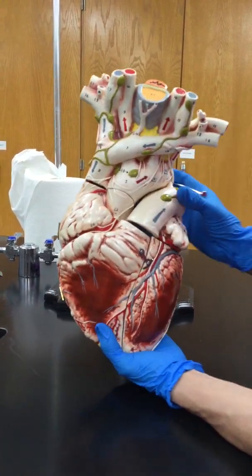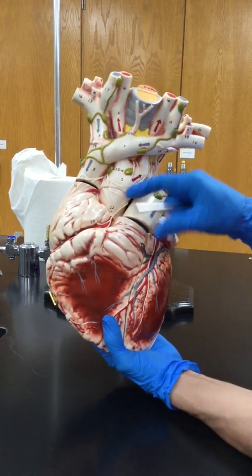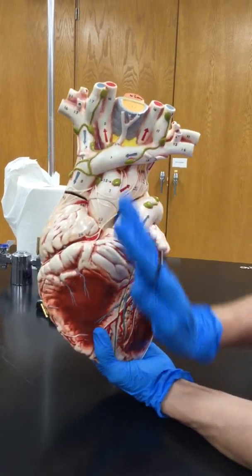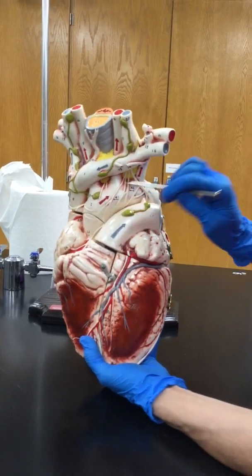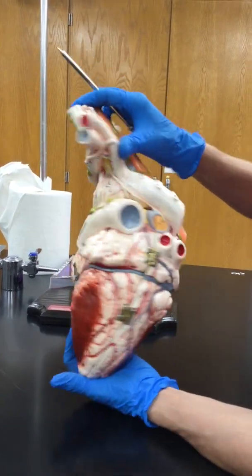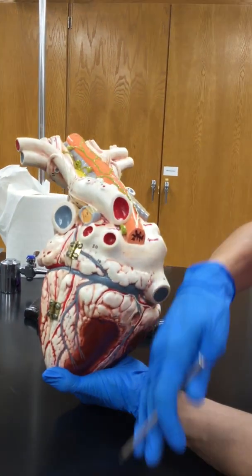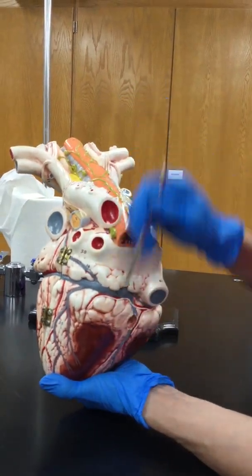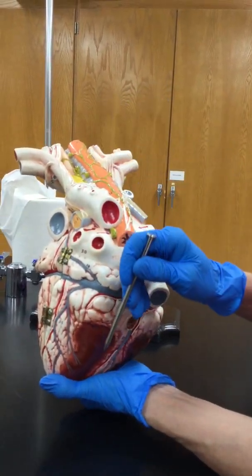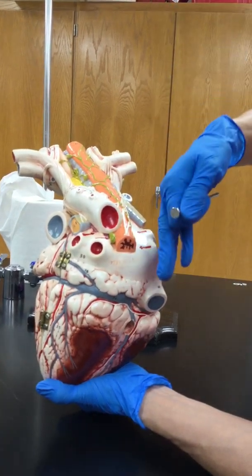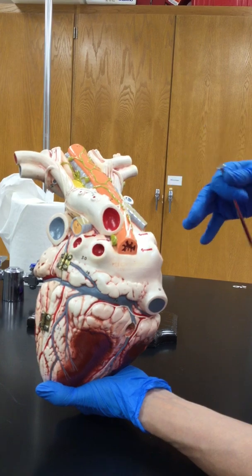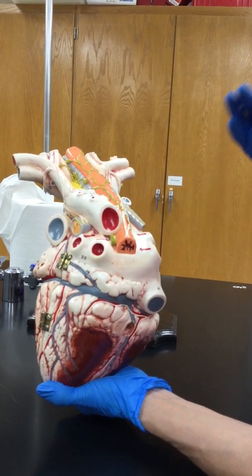And the aorta has different segments. The first segment is called ascending because it goes up, and then it has this arch, which is called the aortic arch. Then it will go down posteriorly in the heart, and now it's going to be called thoracic descending. When it pierces the diaphragm and goes into the abdomen, it's called the descending abdominal aorta.